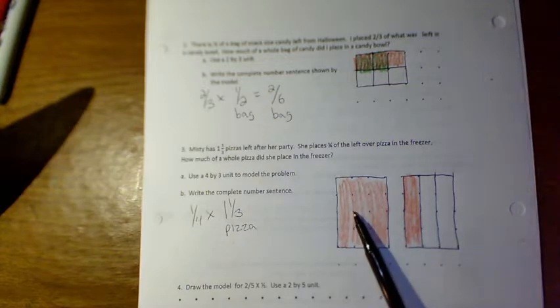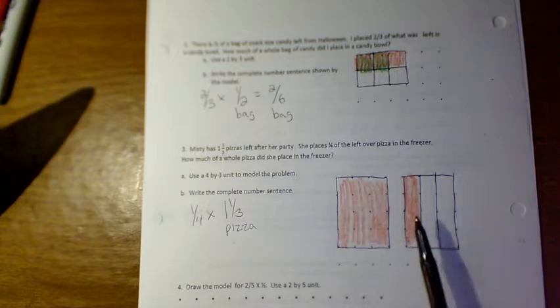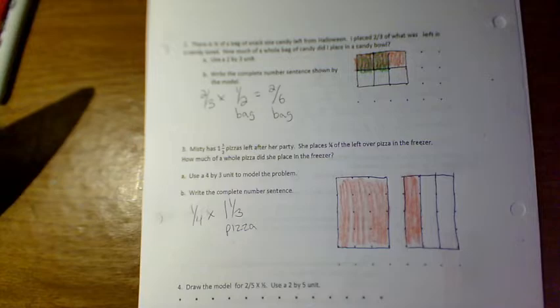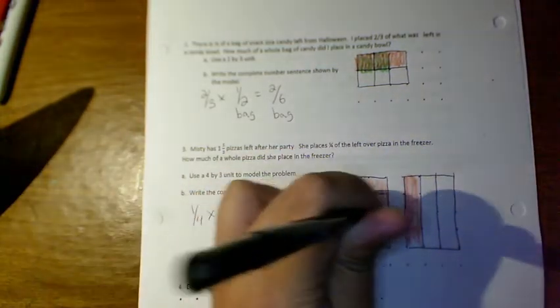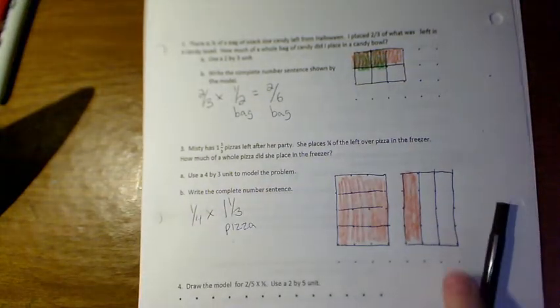Okay. So I need 1/4 of this to go in the freezer. There's a couple of ways to do this. One way would be to find 1/4 of the whole pizza as well as 1/4 of the 1/3 of the pizza. So if we chop this into 4 pieces, 1/4 of the whole pizza would be this much.